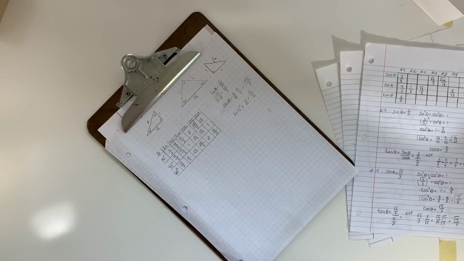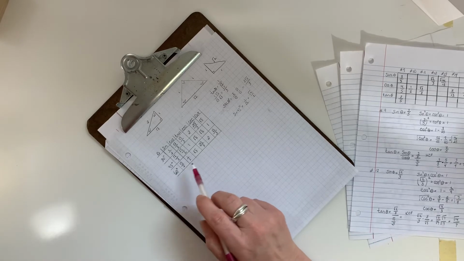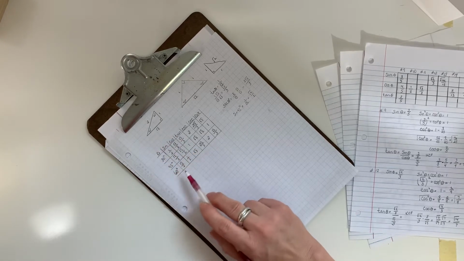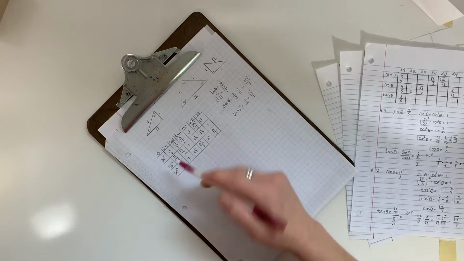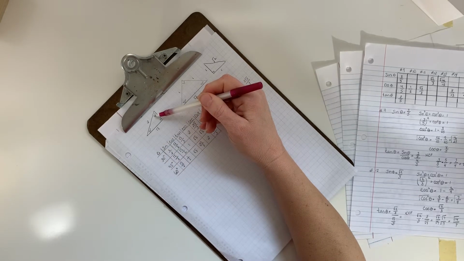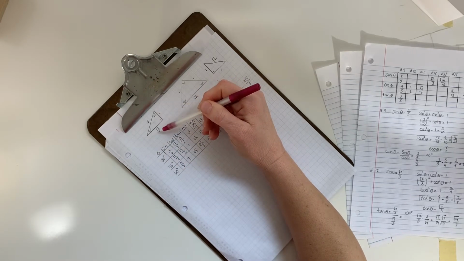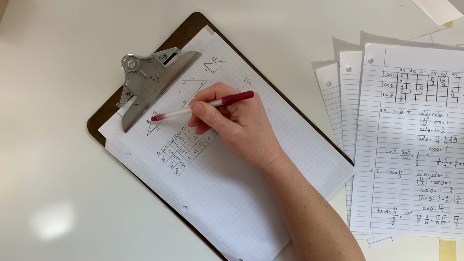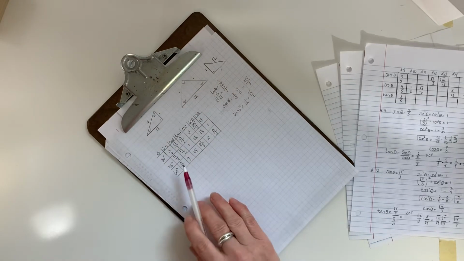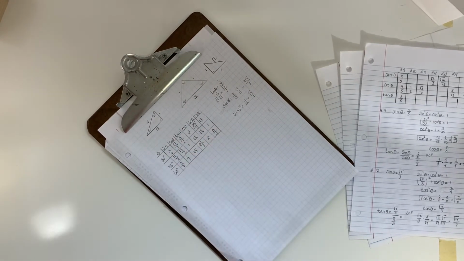Okay? If you want to memorize it, that's fine. But if I were you, I would just know where all of this came from. Like if you look at the 60-degree angle here, it would be opposite, which is the square root of 3, over the hypotenuse, which is 2. Okay? So a quick sketch will get you every single thing that's in this table.